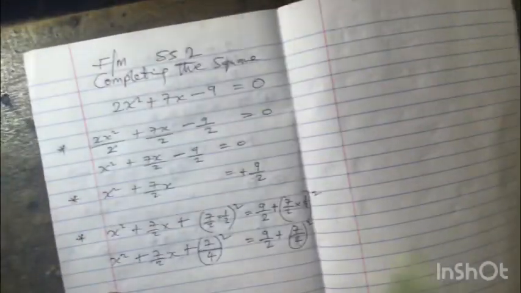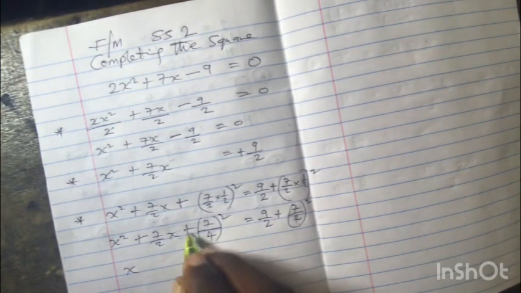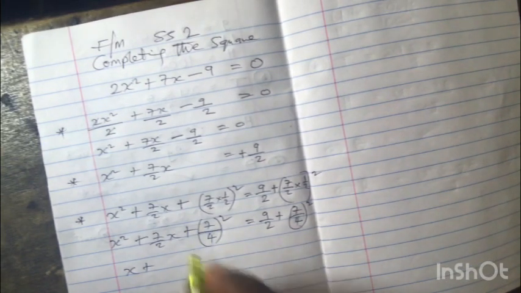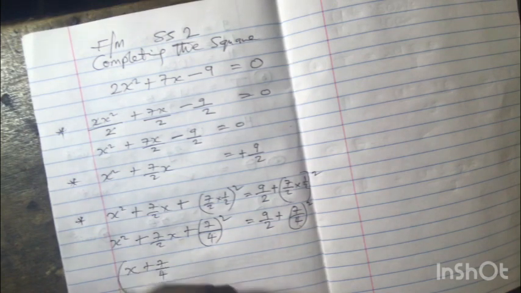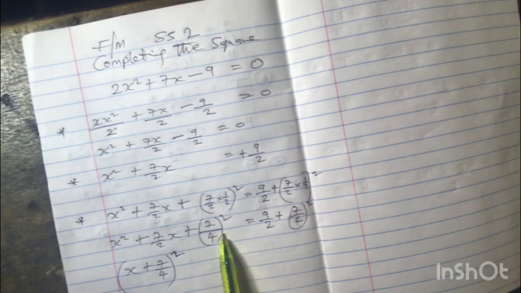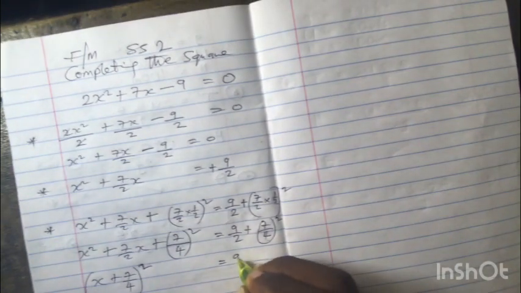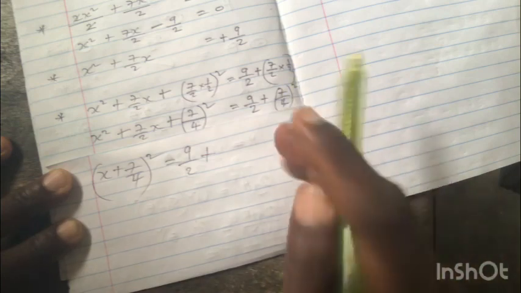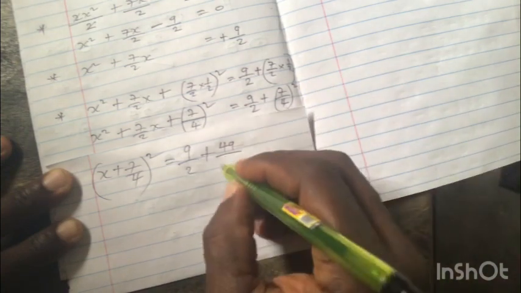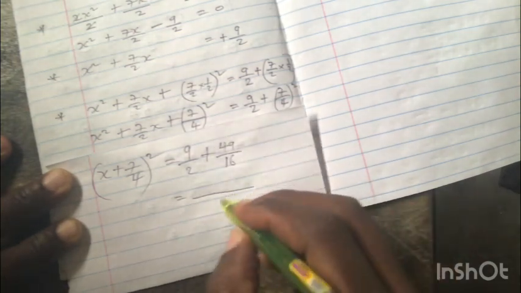Don't bother yourself. All you need to do is take x alone here, then plus, take the number alone without the square, 7/4, then all square. It's like I've transformed this to this. Okay. Then equal to 9 over 2 plus square 7, you have 49, 7 square, then over 4 square, 16. Okay. Next, we want to simplify this for the LCM.